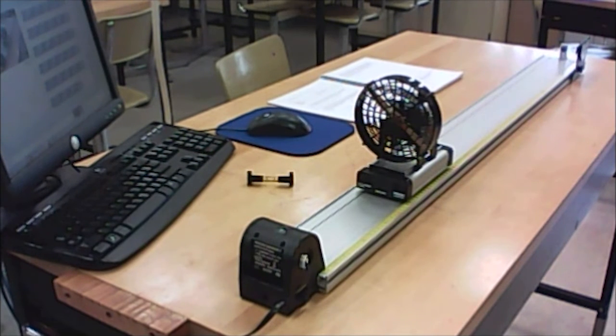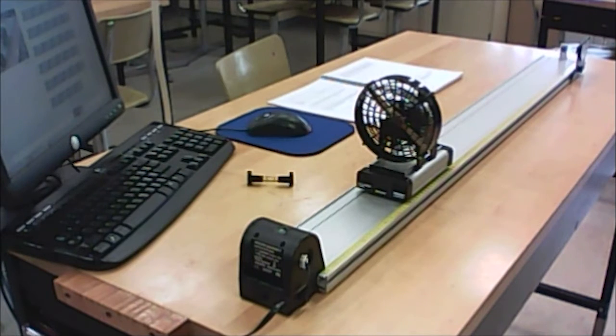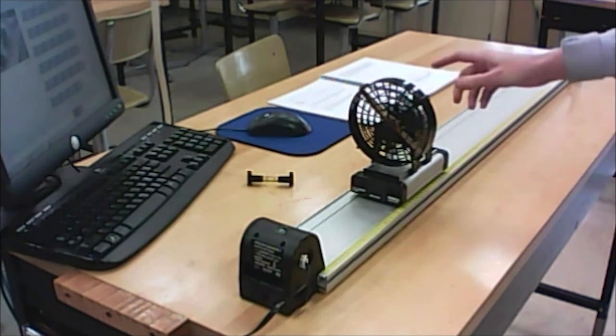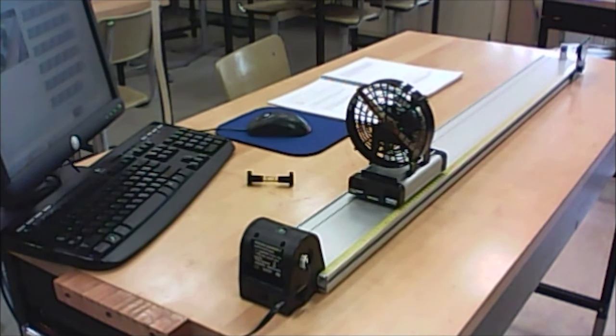So in this week's experiment, we're going to be studying acceleration. Now you can't trust your finger to constantly accelerate something, you're just not that accurate. So instead we're going to trust this fan to do it for us. So when I turn on the fan, it's going to cause the cart to accelerate down the length of the track. So let me show you that.